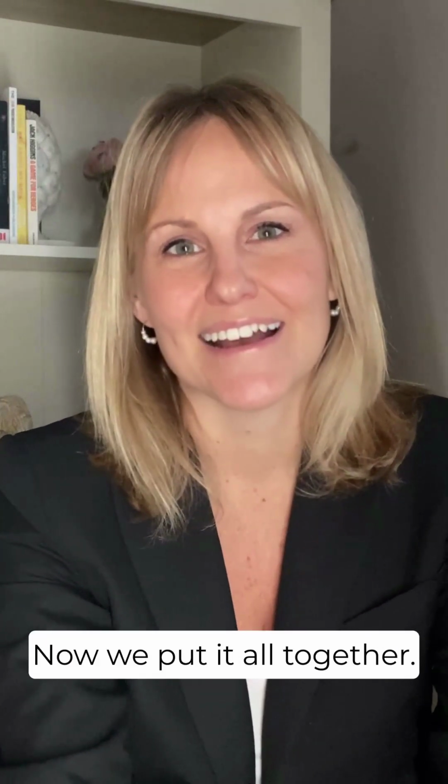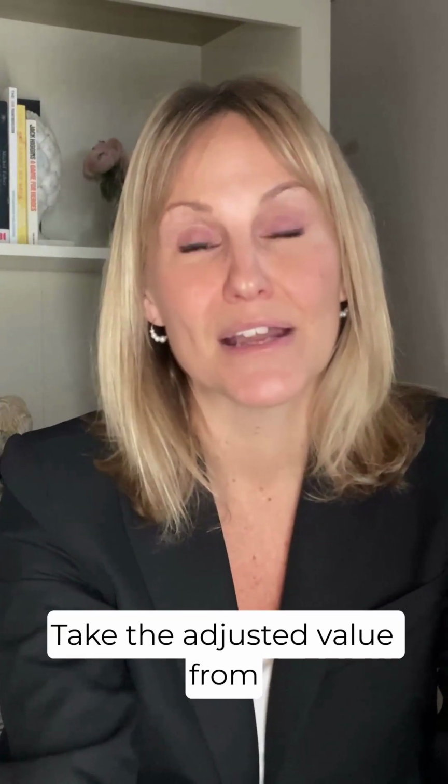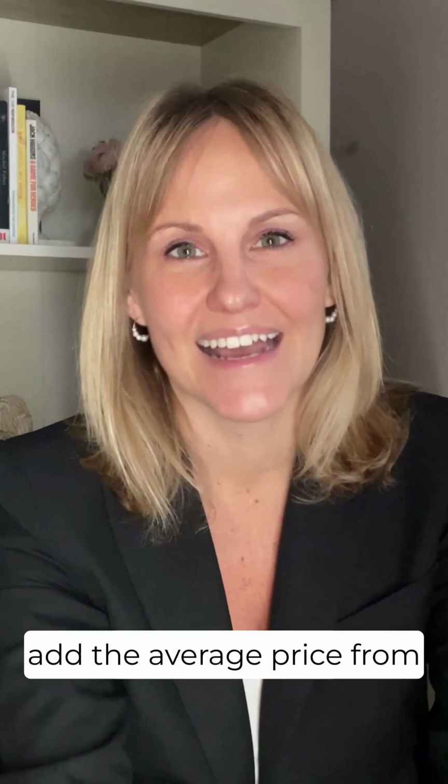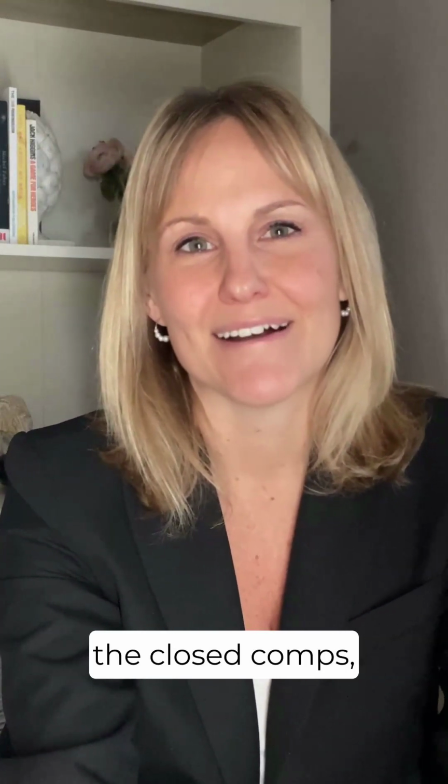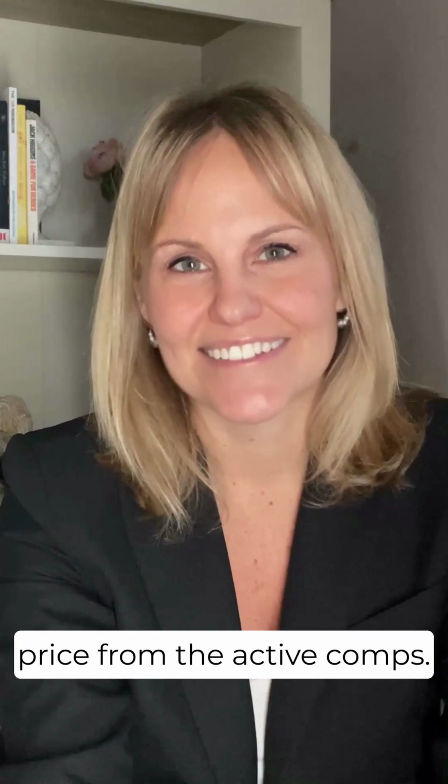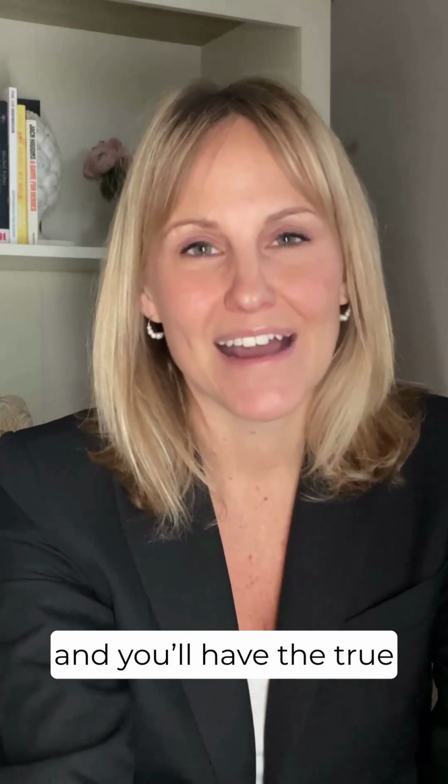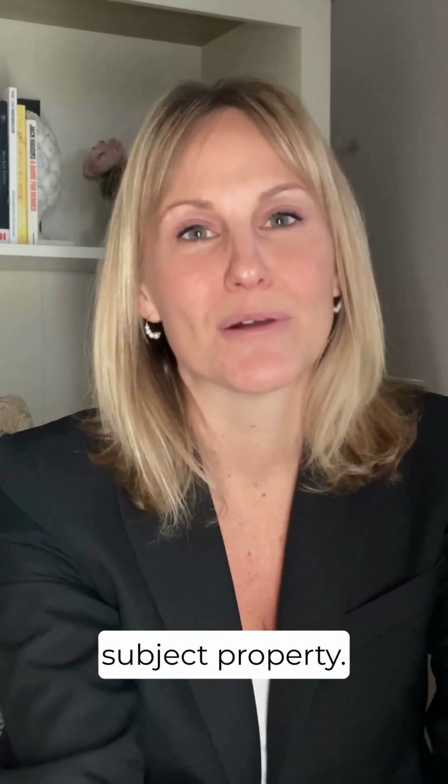Using the numbers together now, we put it all together. Take the adjusted value from the tax records, add the average price from the closed comps, and then add the average price from the active comps. Now take that number and divide by 3, and you'll have the true average value for the subject property.